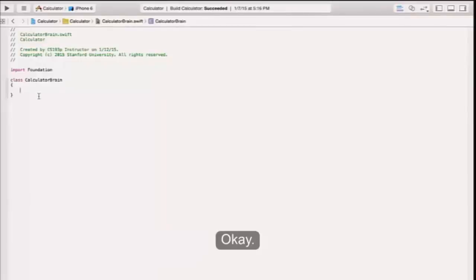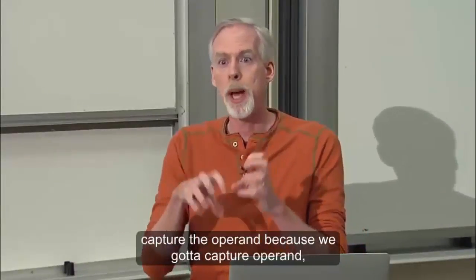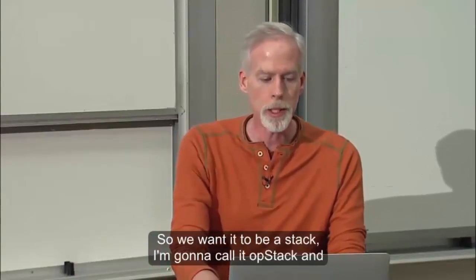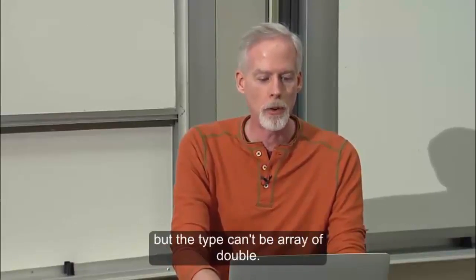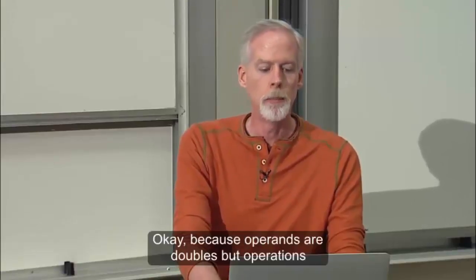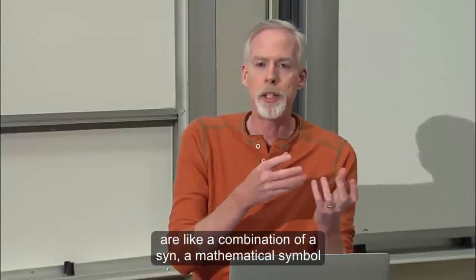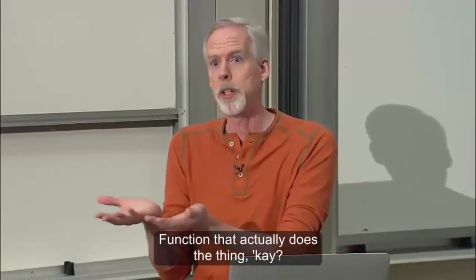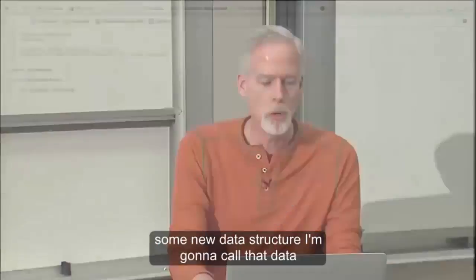Okay, so what's going to be the data structure of our calculator brain? It has to be a little different than the data structure we used in our controller to capture the operands, because we've got to capture operations and operands both. So we want it to be a stack. I'm going to call it opStack. But the type can't be an array of Double, because operands are doubles, but operations are a combination of a mathematical symbol, like plus or times, and also a function that actually does the thing. So obviously we can't do that. We're going to need some new data structure.